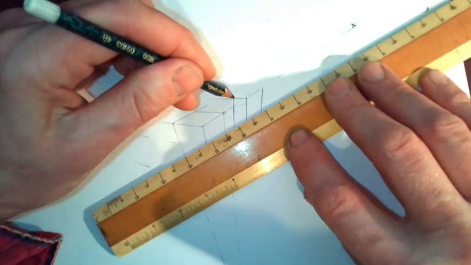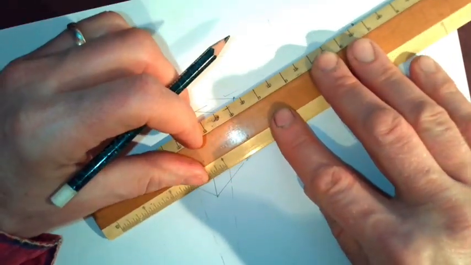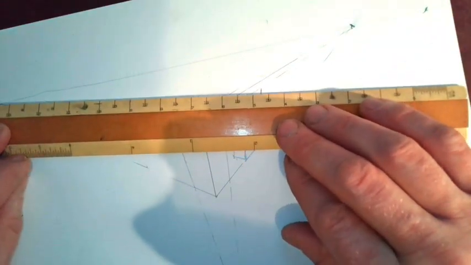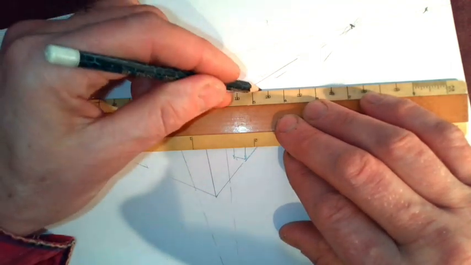And this point here goes that way. This point here goes in that way.